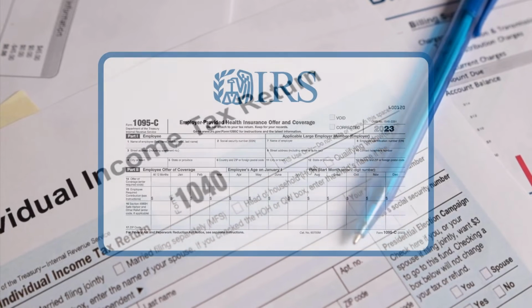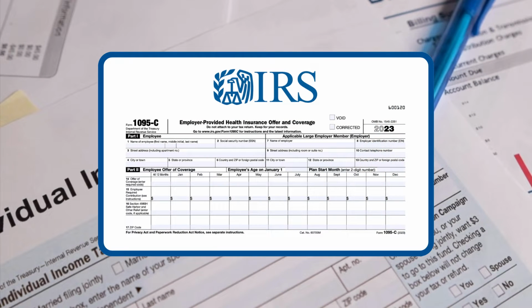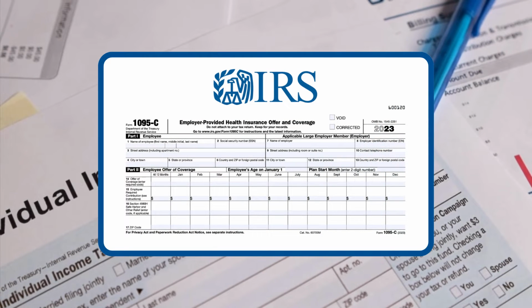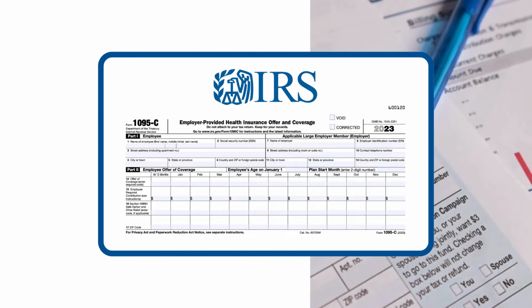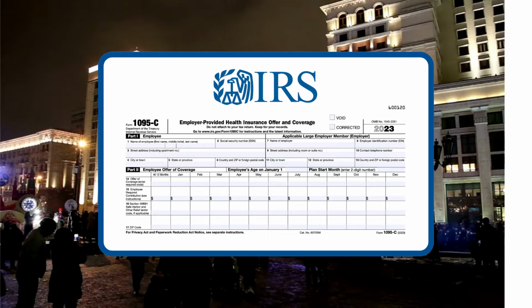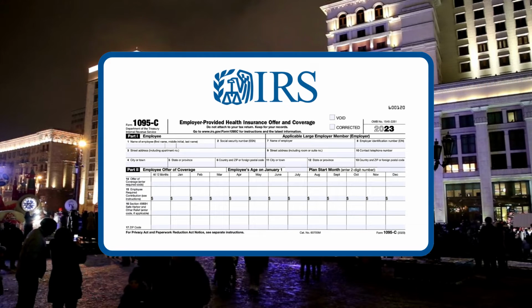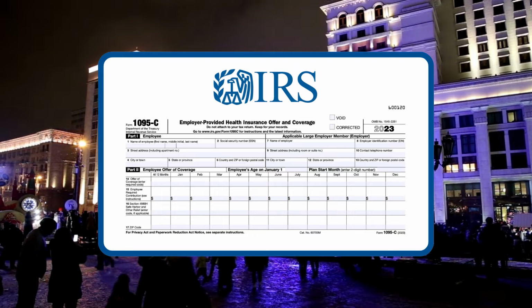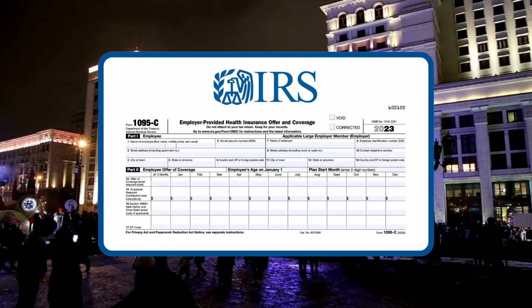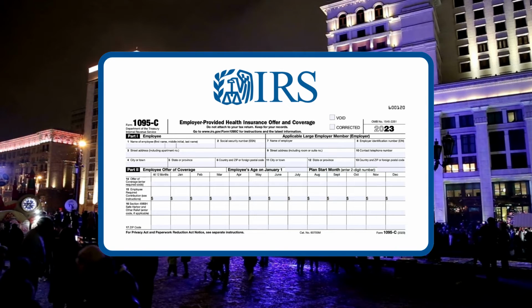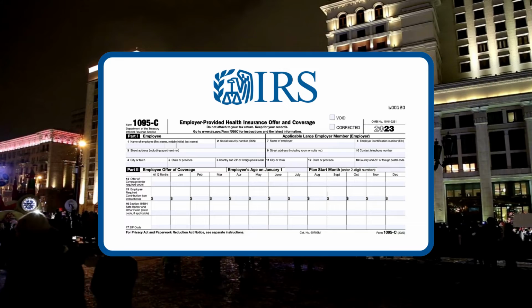The last version of the triplets of the 1095 form is the 1095C, which is another variation that is provided to a person when they have health coverage through an employer-sponsored insurance plan. And on this form, essentially what it shows is which month a person had coverage, if they were offered coverage and they denied it, and which coverage they had.